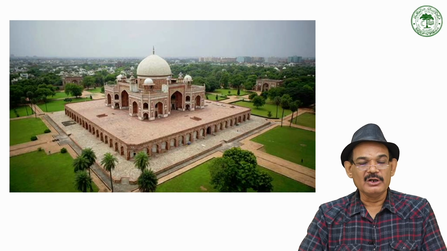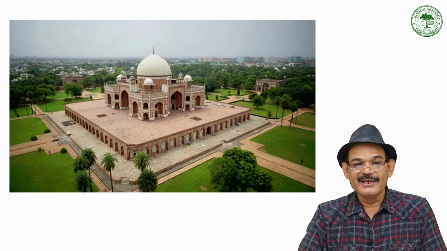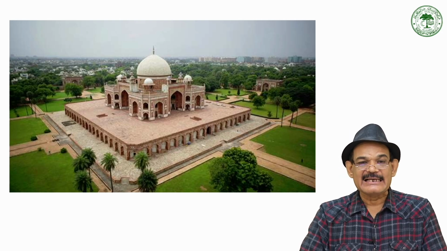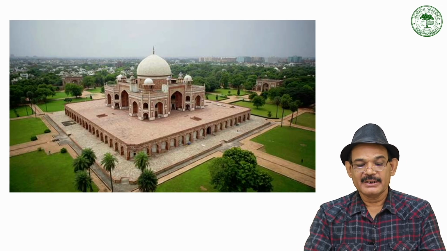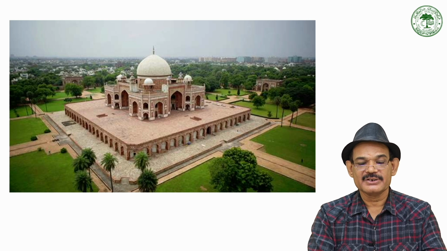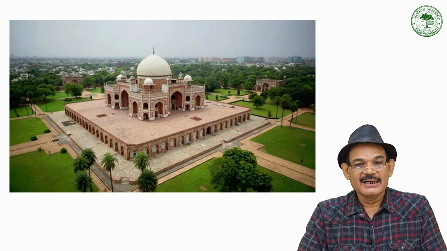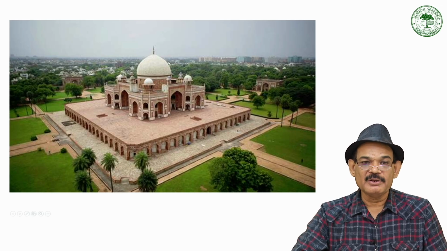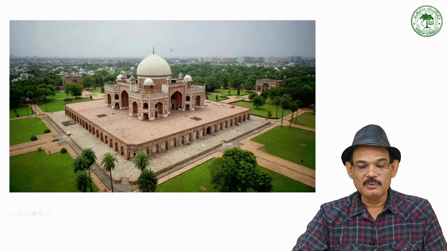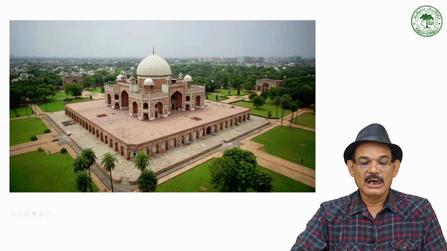Some scholars criticize it on the basis of proportion. They are of the opinion that its proportion makes it a dwarf. Though you find it is a beginning of the bulbous double dome.